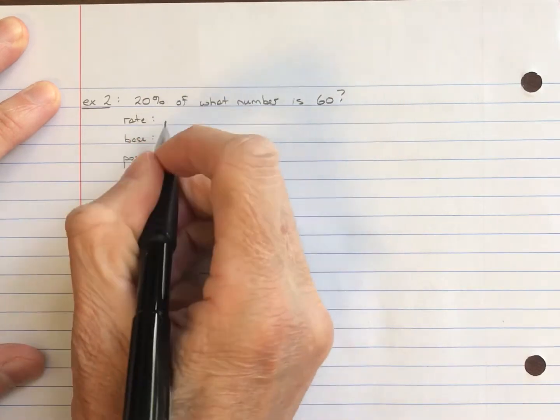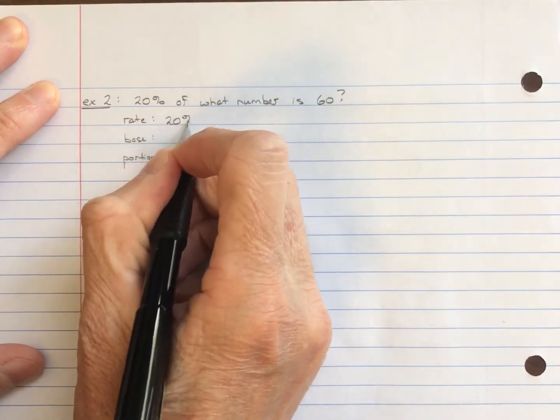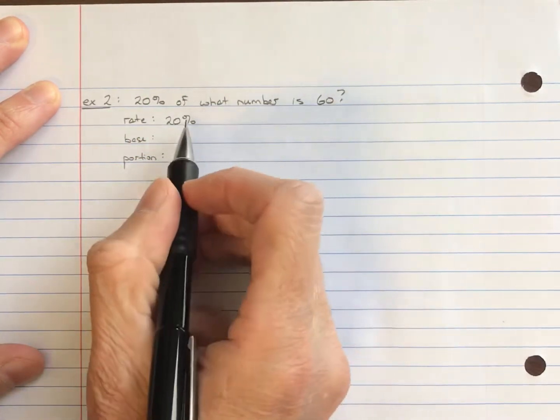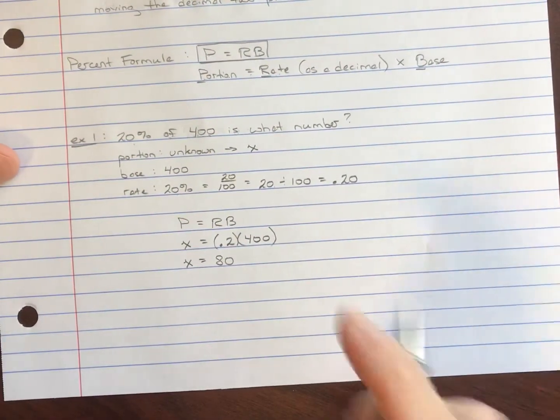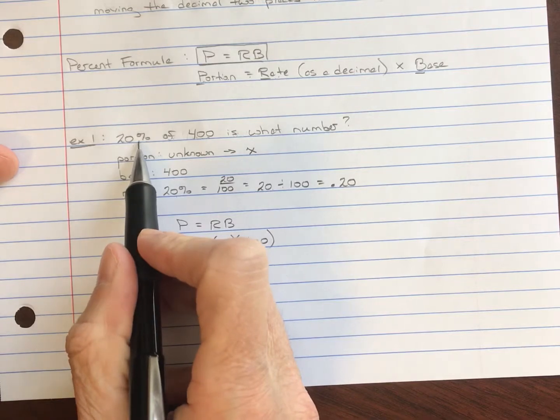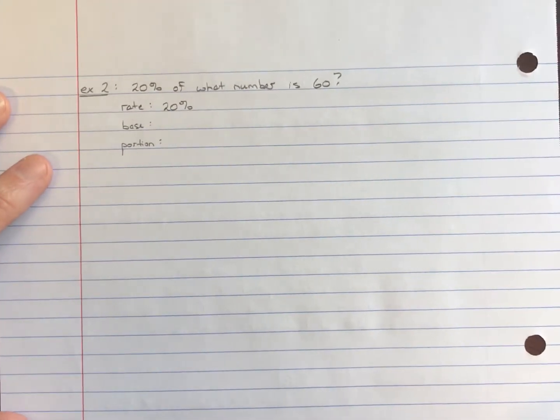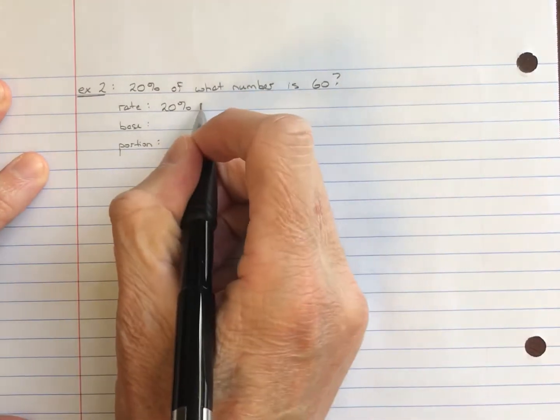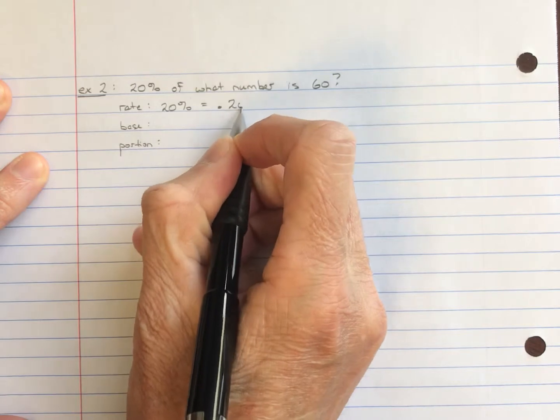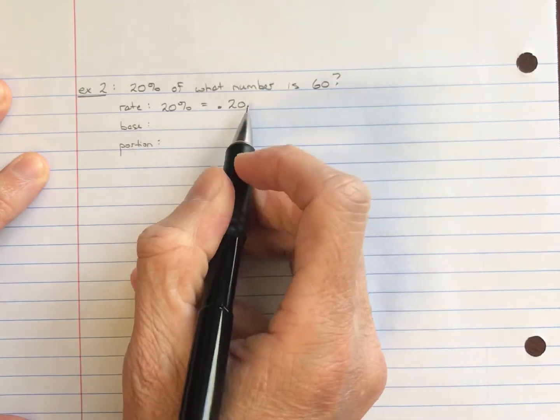Our rate is 20%, and we already know that that needs to be done as a decimal, and I think I used 20% back here. I did, and so I already know that as a decimal. That's 0.20 or 0.2. So I'm going to come over to here and note that this is the same as 0.20 because we're going to need to use it as a decimal.